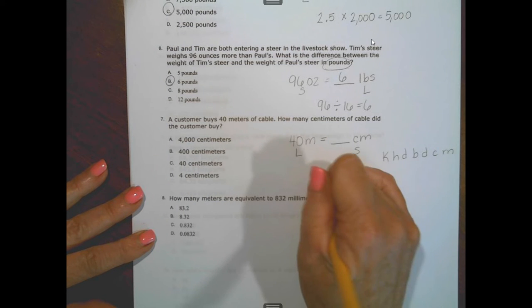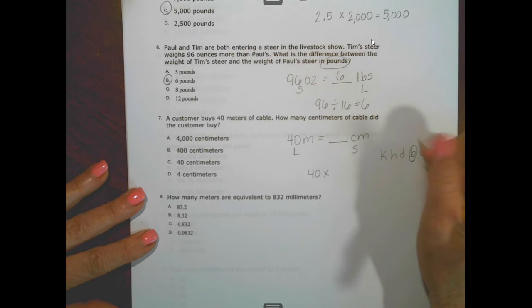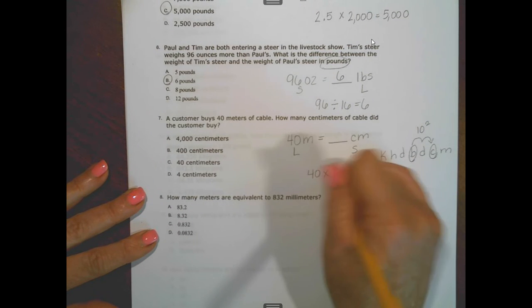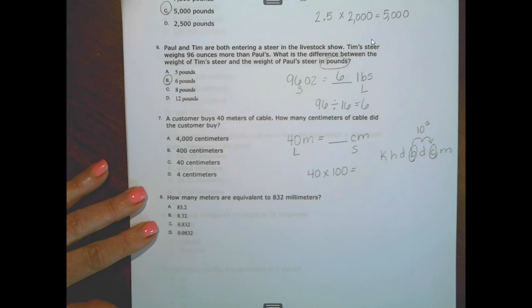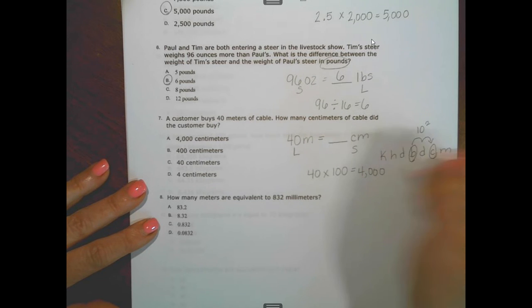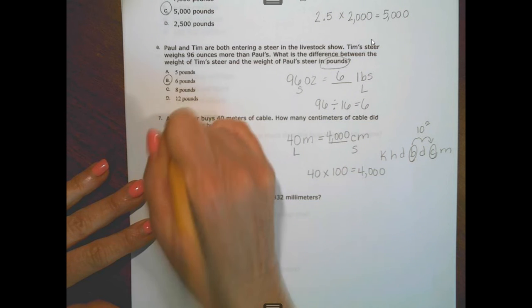So we're going to be multiplying 40 by the unit rate. So here's where we're going to get the unit rate. Meters is the base unit. Centimeters is right here. So when I move, I'm moving 10 to the second power across this mock place value chart. So I'm going to be multiplying 40 times 100. 100 is 10 to the second power. So I get 4,000 centimeters. And so that would be answer choice A.